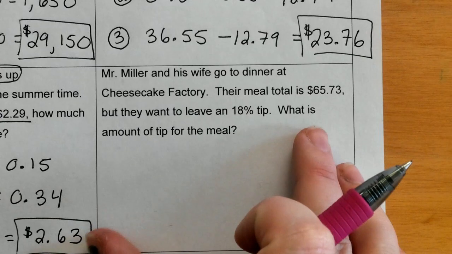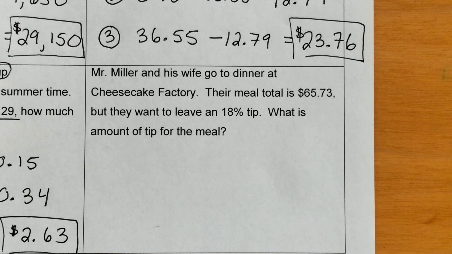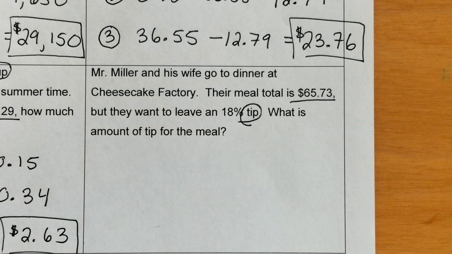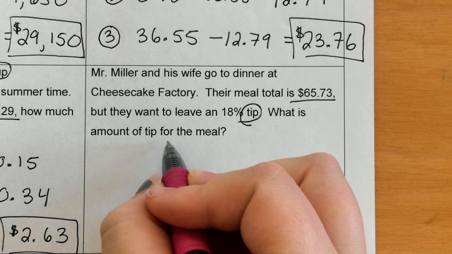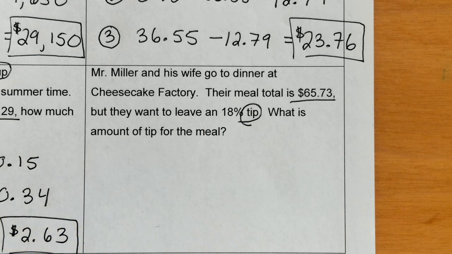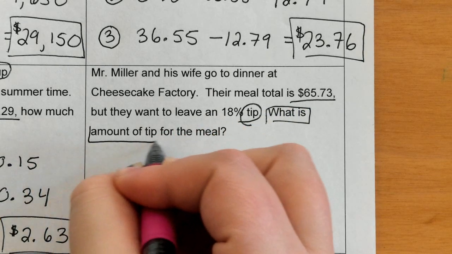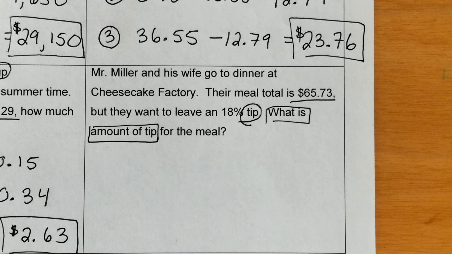Let's look at this last example. Mr. Miller and his wife go to dinner at Cheesecake Factory. Their meal total was $65.73, but they wanted to leave an 18% tip. What is the amount of tip for the meal? In this question, it's just slightly different, because if we look, what is the amount of tip? They're not exactly asking for the total. In this case, we're actually going to do less work.